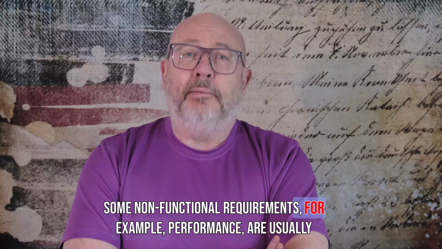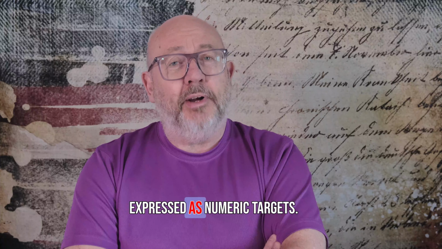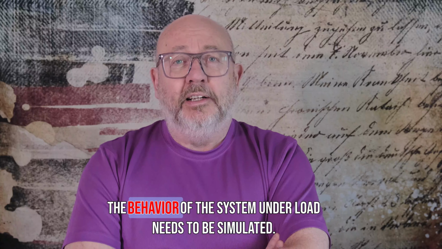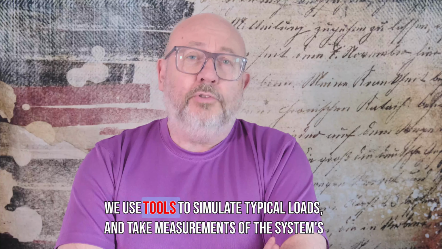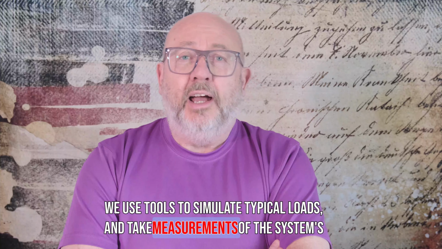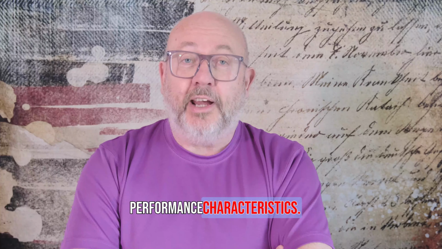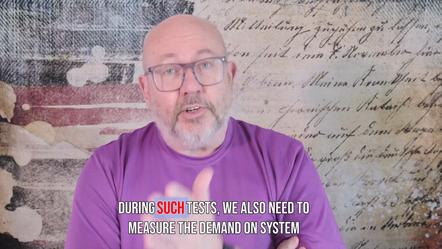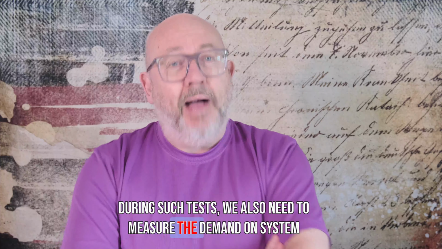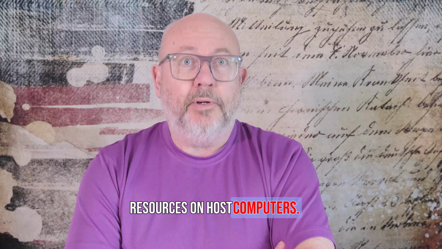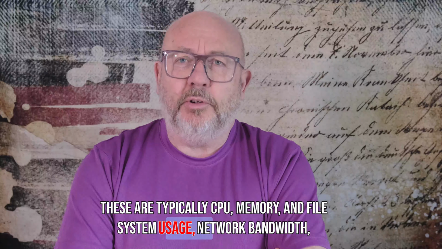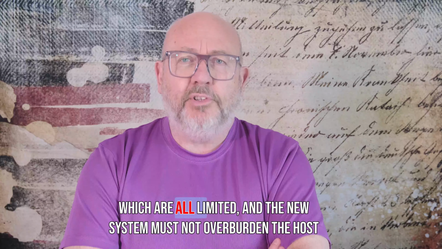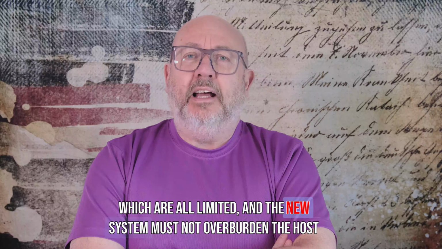Some non-functional requirements, for example performance, are usually expressed as numeric targets. The behaviour of the system under load needs to be simulated. We'd use tools to simulate typical loads and take measurements of the system's performance characteristics. During such tests, we also need to measure the demand on system resources on host computers. These are typically CPU, memory and file system usage, network bandwidth, which are all limited. And the new system must not overburden the host computer system.